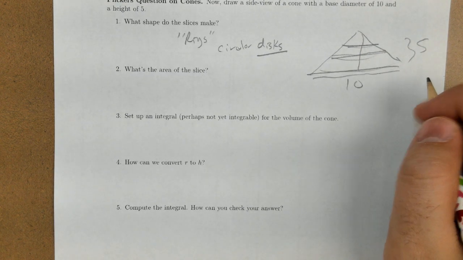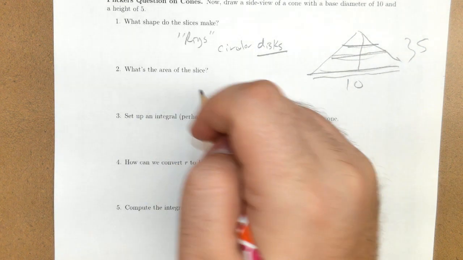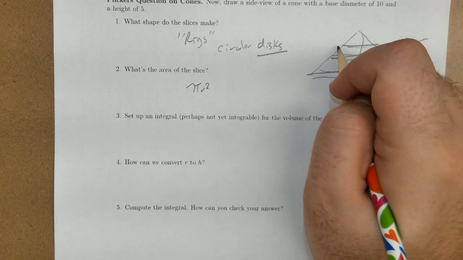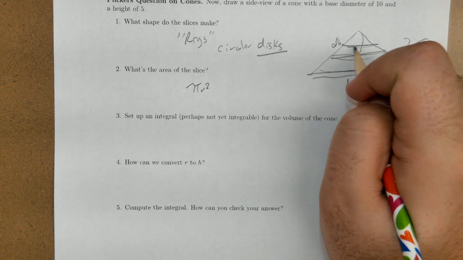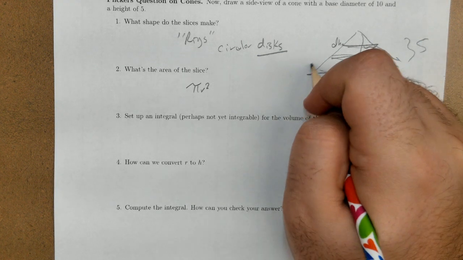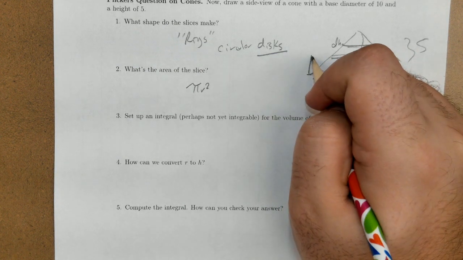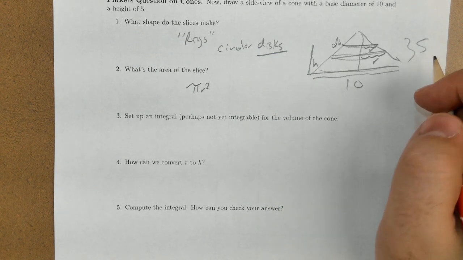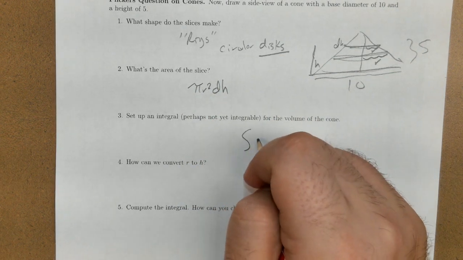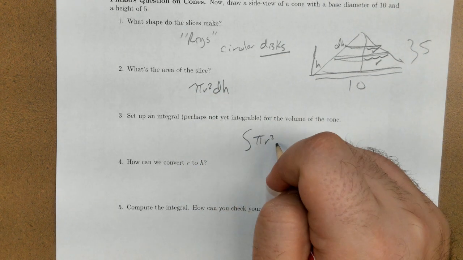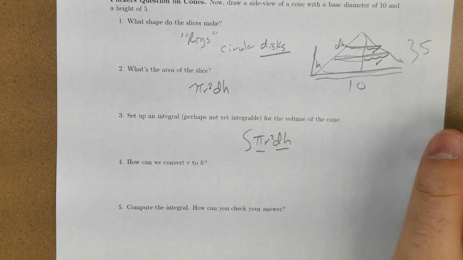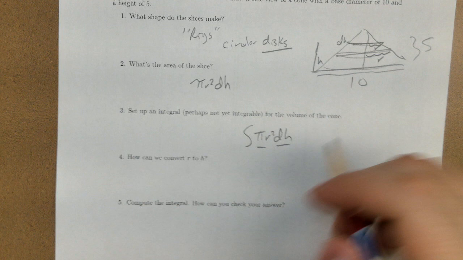We make circular discs. What's the area of each slice? Well, it's pi r squared for the circle, but you also have a little bit of height, right? So each of these rings has a radius r, and they're at a certain height. We put dh up here. So pi r squared dh. And I'm just going to integrate that. That's an area times a height, so that's going to make a volume, which makes sense because a cone is a 3D shape, right? And the height goes from 0 to 5.